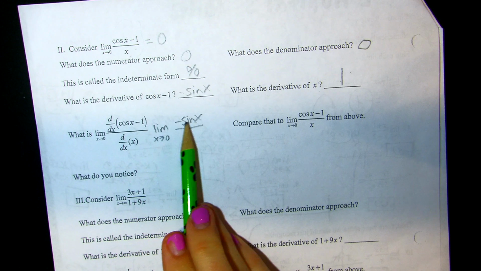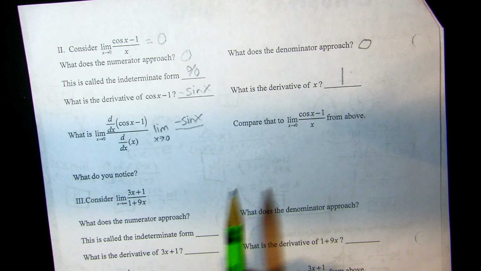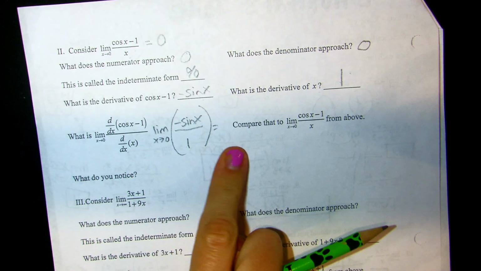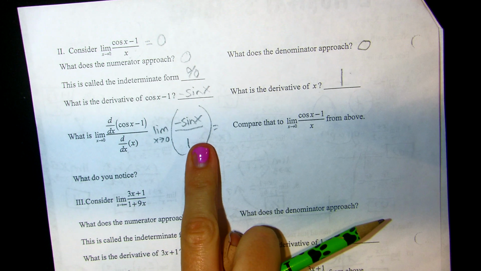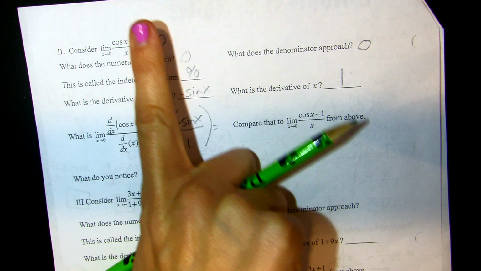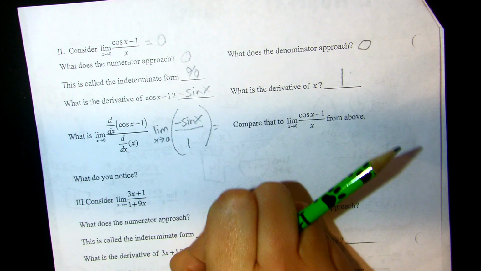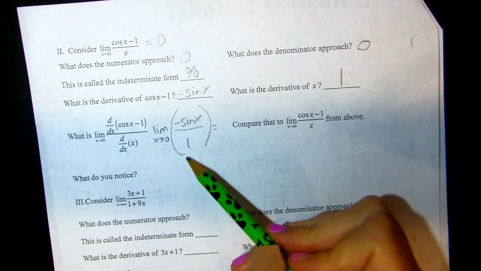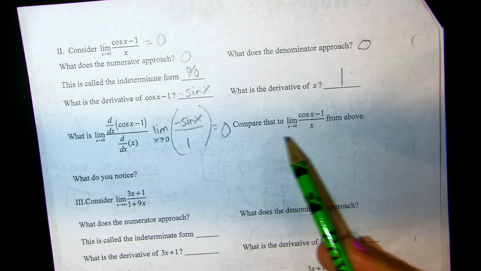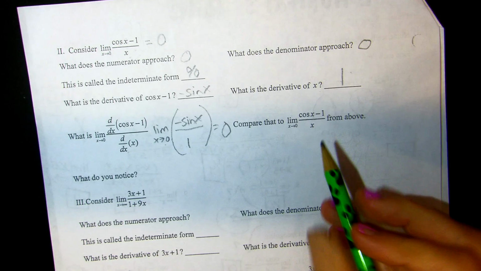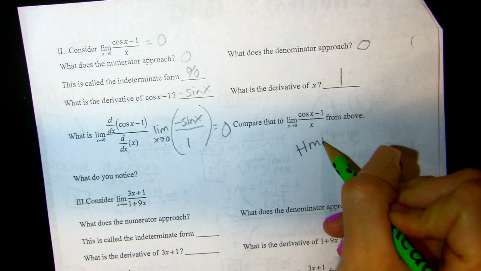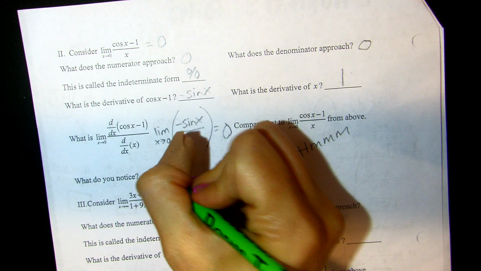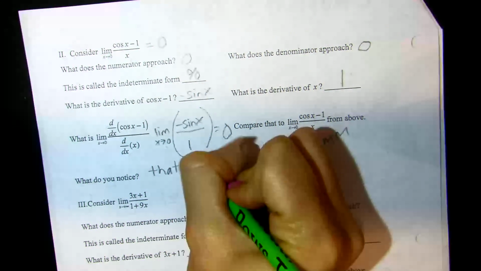But if you take the derivative of the top and you take the derivative of the bottom and you do this brand spanking new limit question, its answer actually is always the same as the original answer. So check it out. If I do this question, sine of 0 is 0, 0 over 1 is 0. Compare that to the limit question from above. Okay, I'm seeing a pattern here. It's the same again. So what do I notice? Hopefully that they are the same.